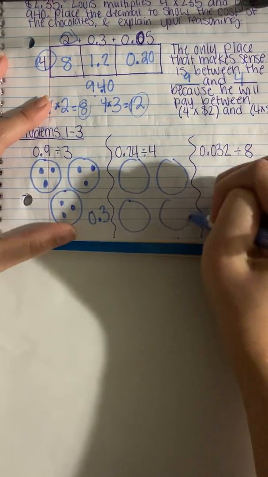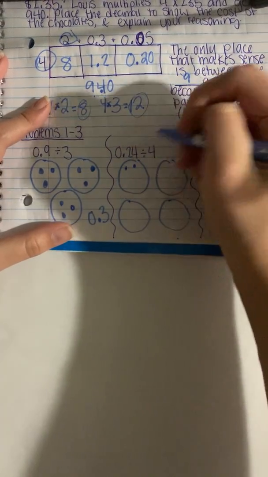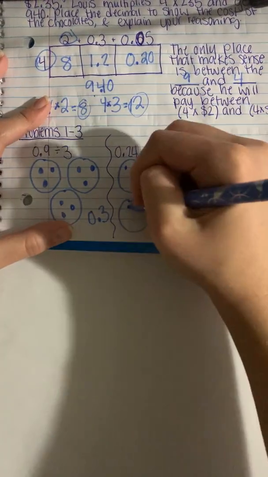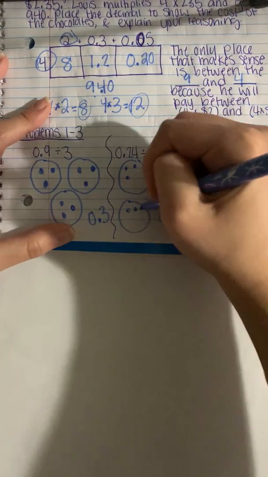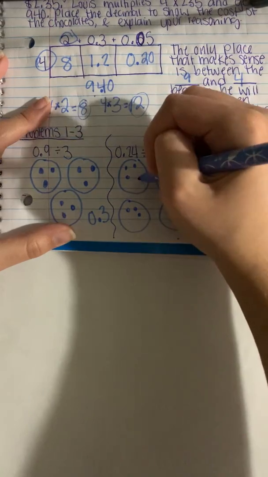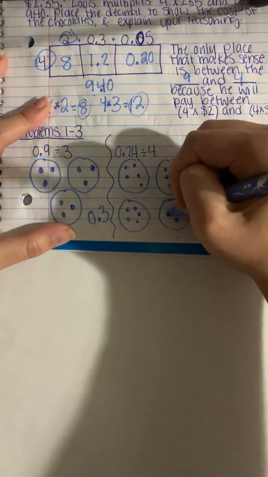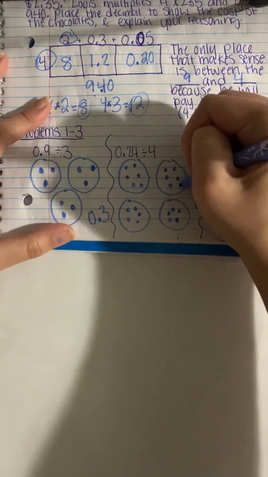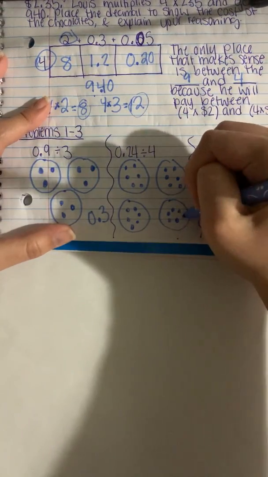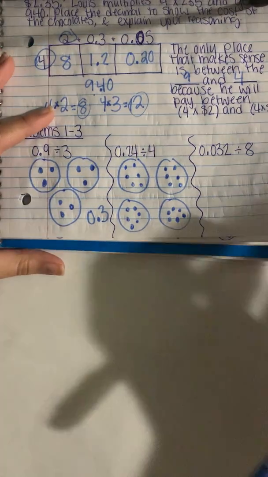1, 2, 3, 4, and now I'll put in my 24/100. 1, 2, 3, and so on up to 24. All right, and I'm out of hundredths.